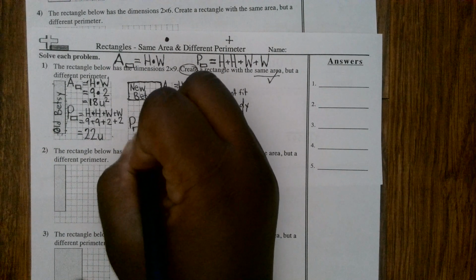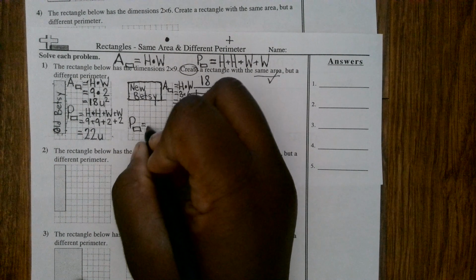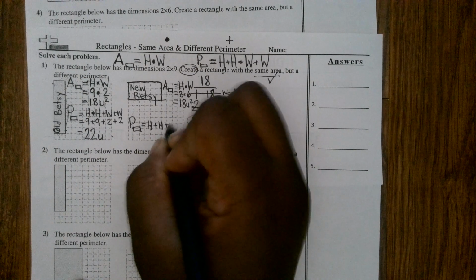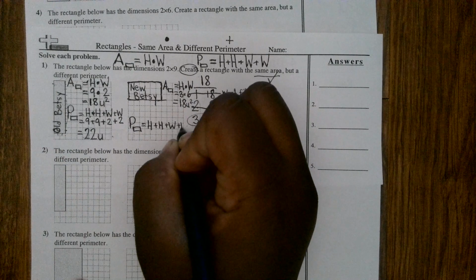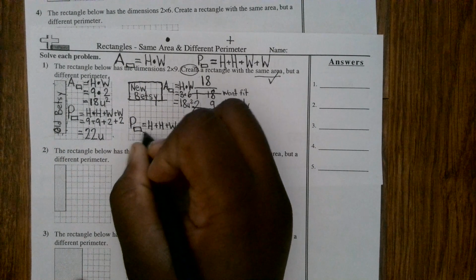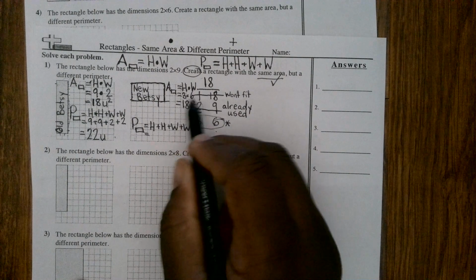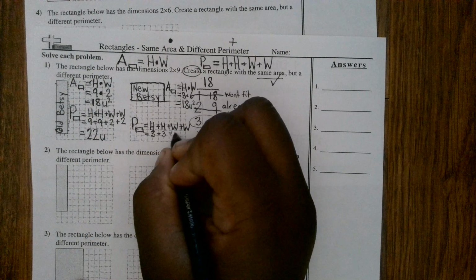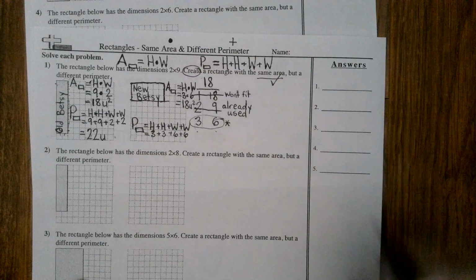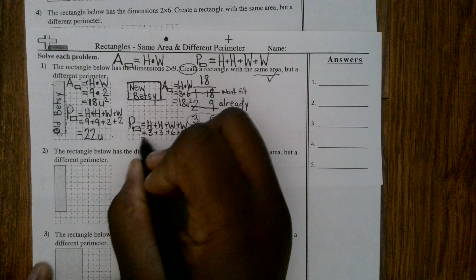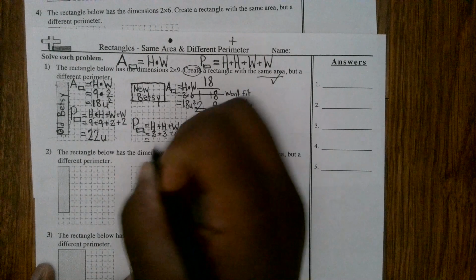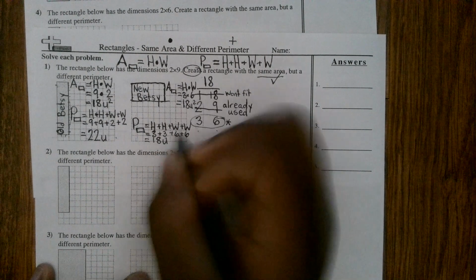The perimeter of New Betsy, the rectangle, is calculated by height plus height plus width plus width. New Betsy is 3 units high, so 3 plus 3 plus 6 plus 6, and she's 6 units wide. 3 plus 3 is 6, 6 plus 6 is 12, 12 plus 6 is 18. 18 units.